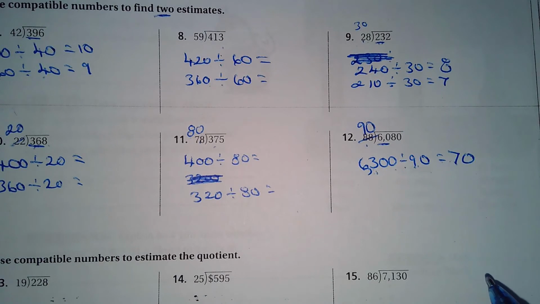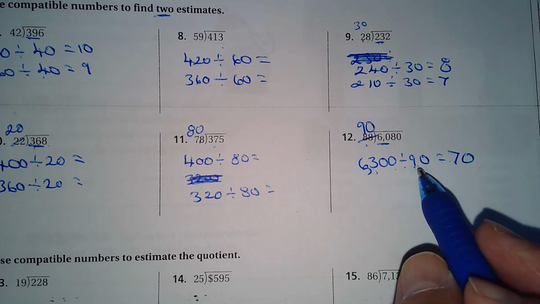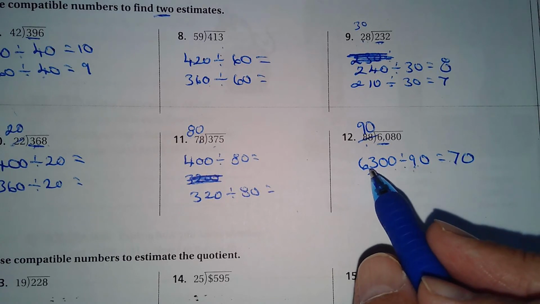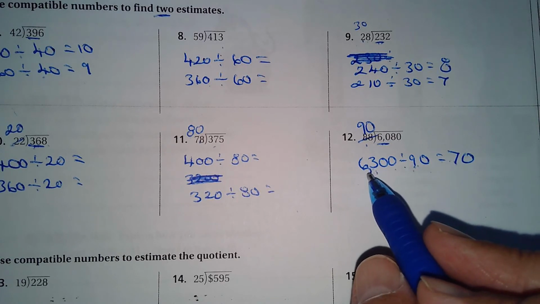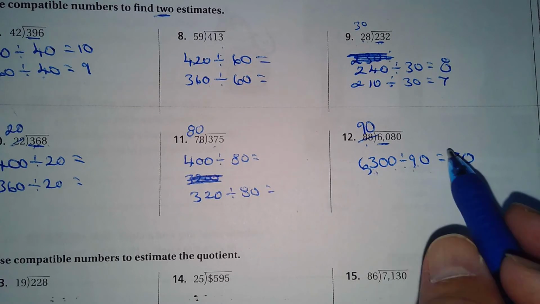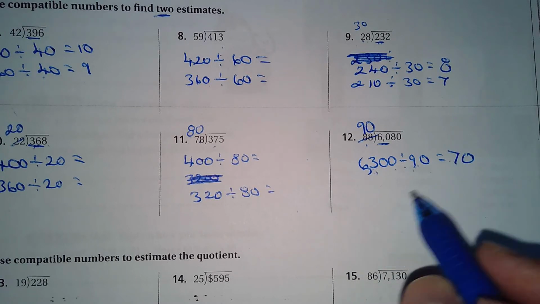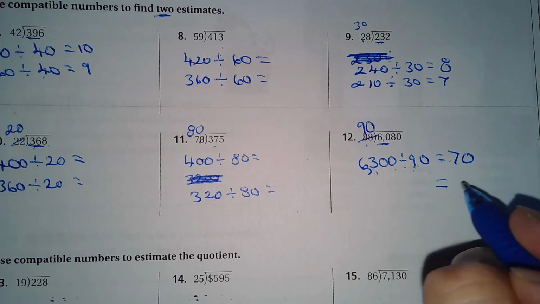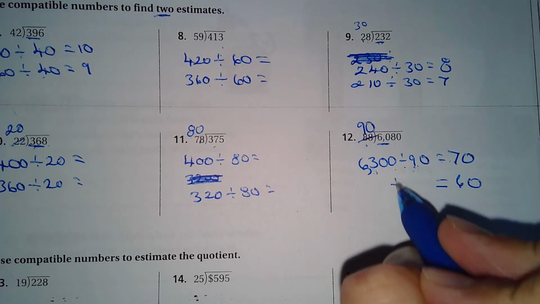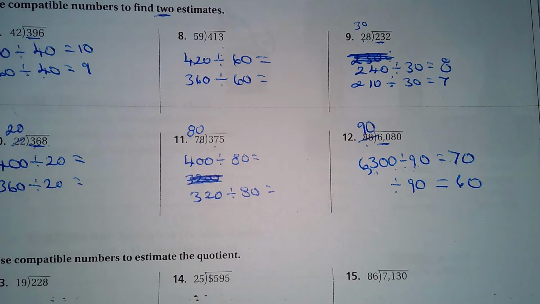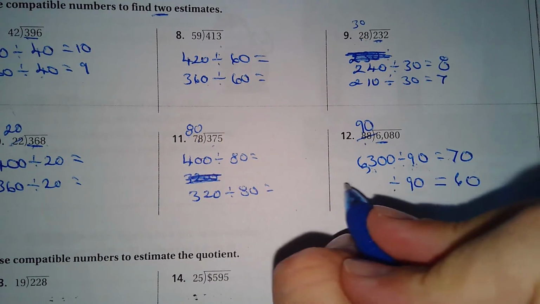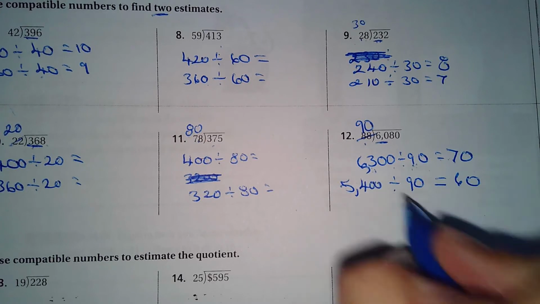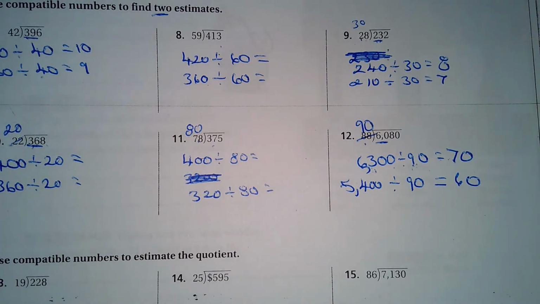Okay. So what number would 9 go into evenly that's close to 63? It's not above 63, but below 63. In other words, what's 9 times 6? Yep, 54. But not 54, it'd be 5,400. Okay?